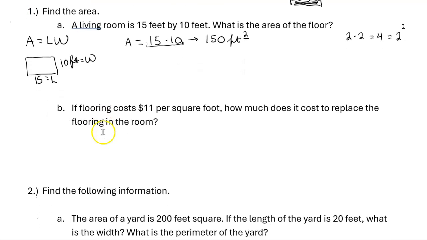All right, so for the next one, if flooring costs $11 per square feet, notice this unit of square feet, that means that that is an area measurement. So every 1 foot squared costs $11. How much does it cost to replace the flooring in the room? Well, that means $11 for 1 square foot, $22 for 2 square feet, and so forth.